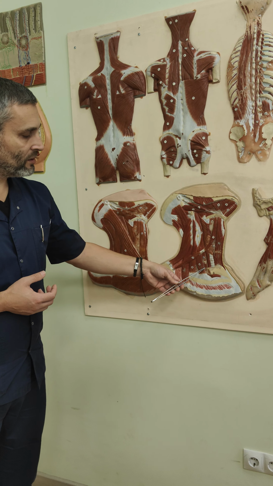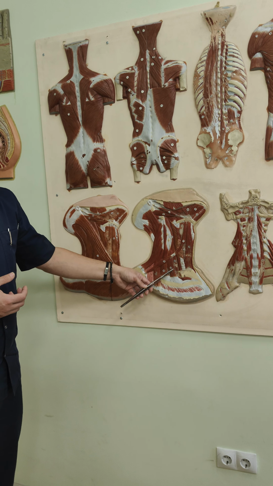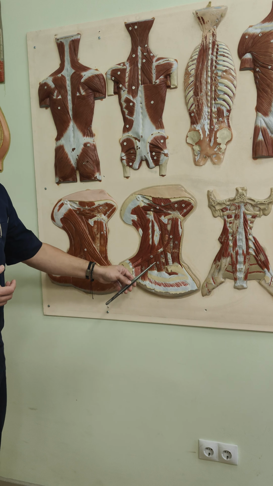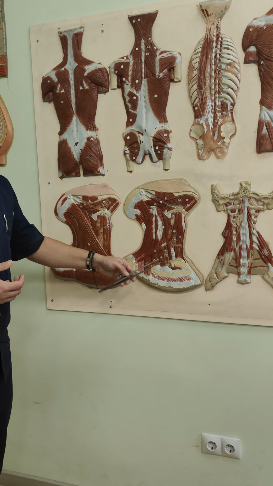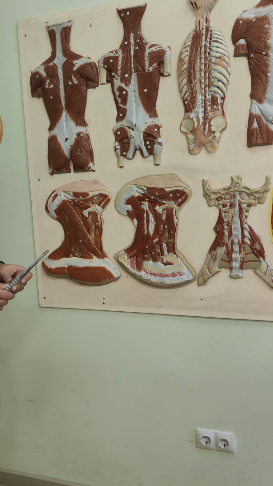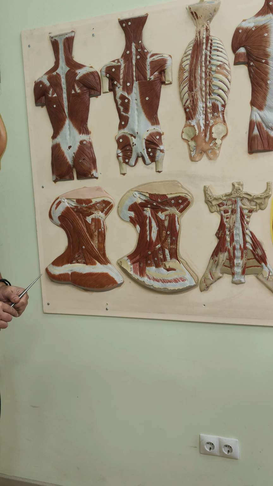Another space is located here, in front of musculus scalenus anterior from one side and musculus sternohyoideus from the other side. This space is called spatium antescalenum. Ante means in front of the scalenus muscle. So there are 2 intermuscular spaces.